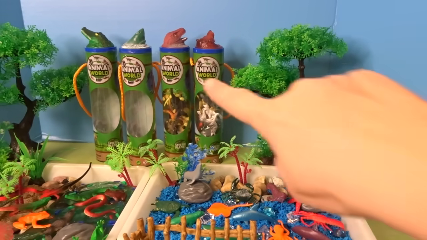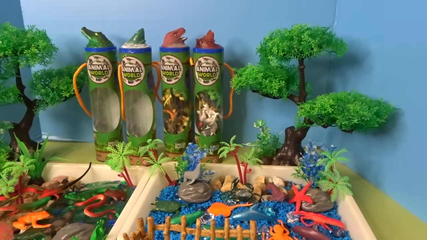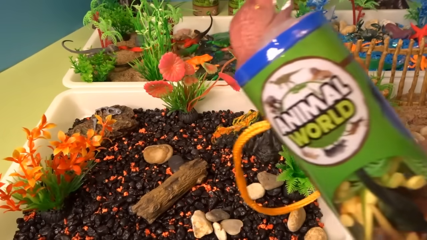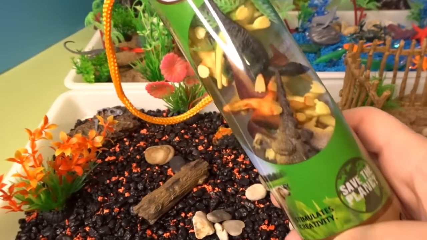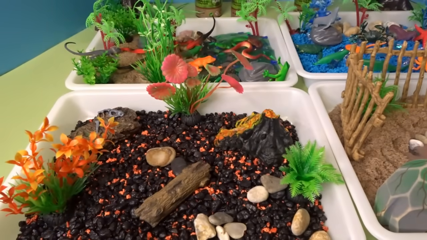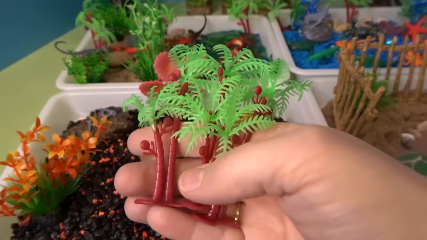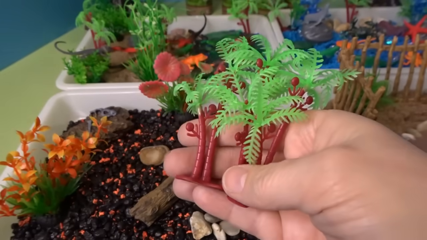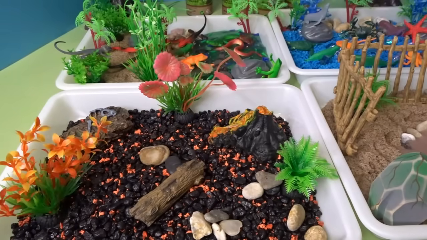Next, we'll go ahead and check out all the dinosaurs and put them in their dinosaur diorama. Here are all the dinosaurs for our dinosaur diorama. I'll get them opened up and we can add them to our diorama. Just like the other sets, the dinosaur set also came with 3 trees to add to our diorama.